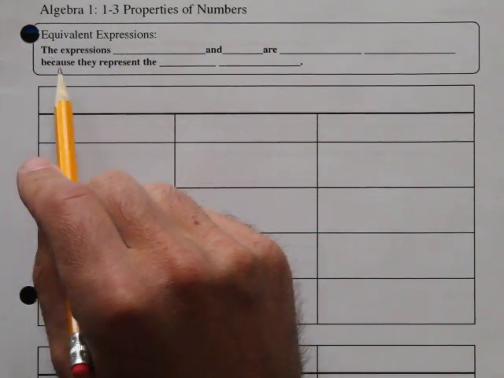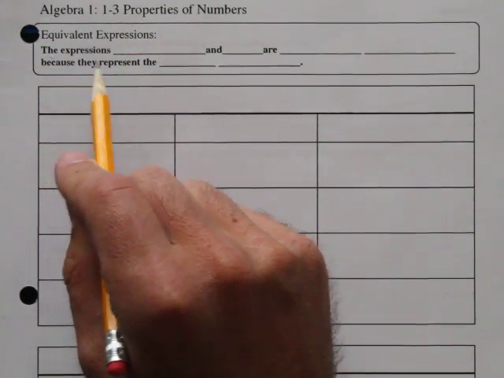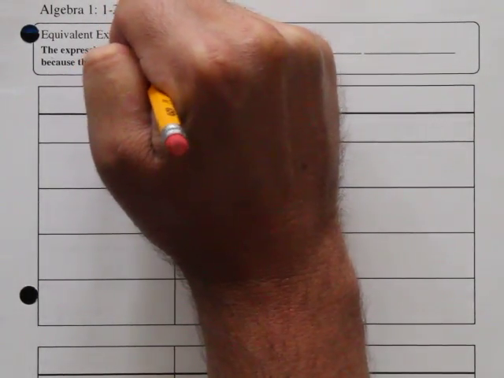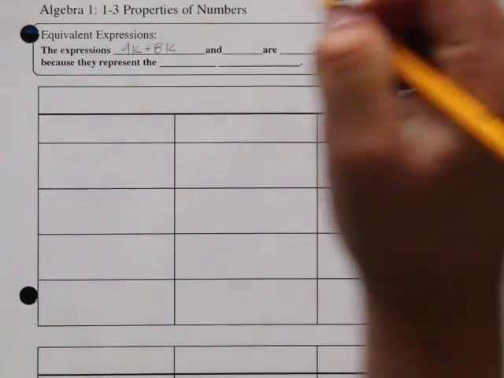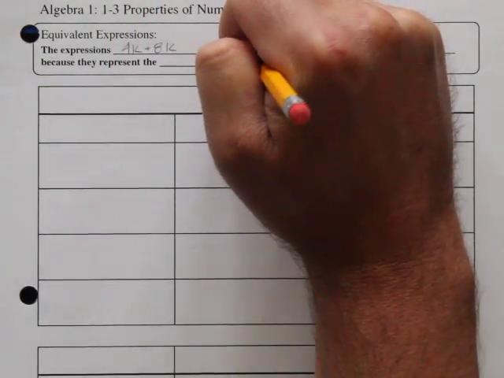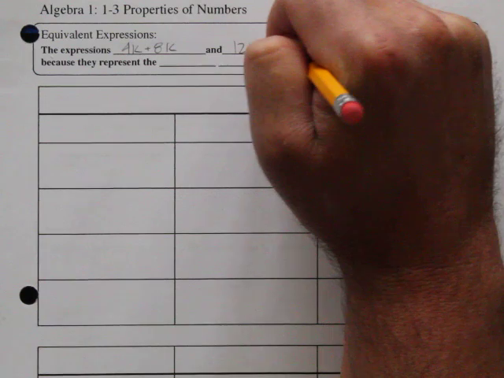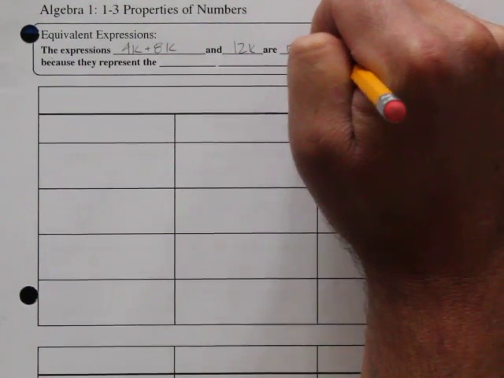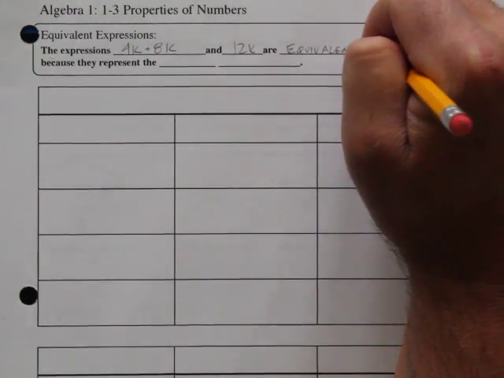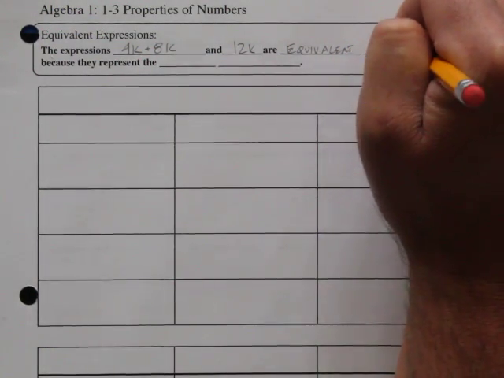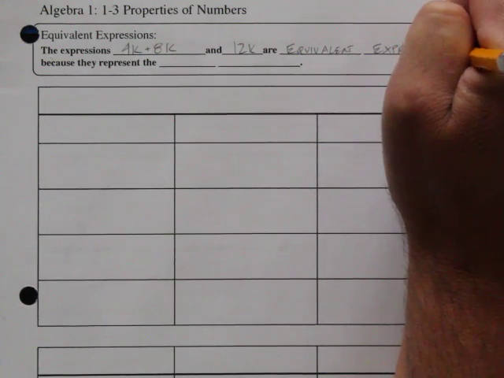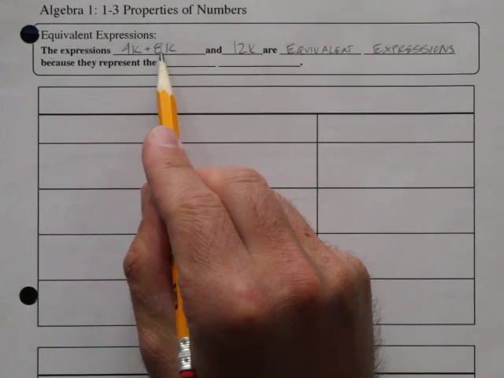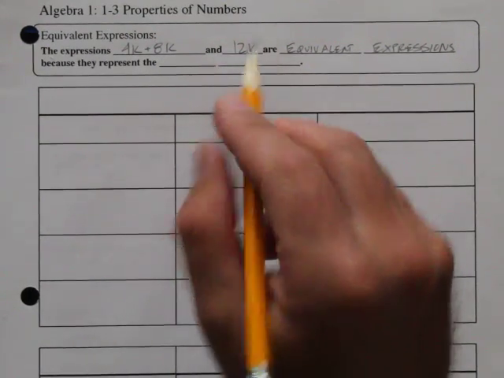Evaluate expressions. So the expressions 4k plus 8k and 12k are equivalent expressions. What we're saying here is that 4k plus 8k equals 12k.